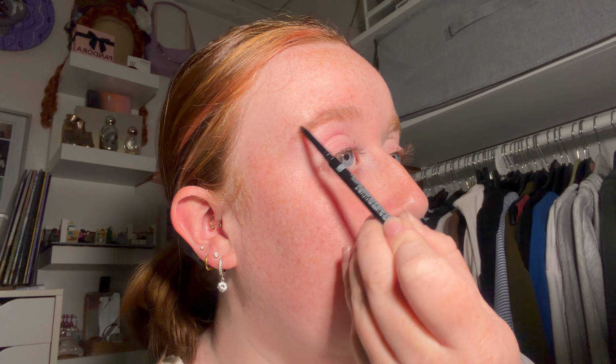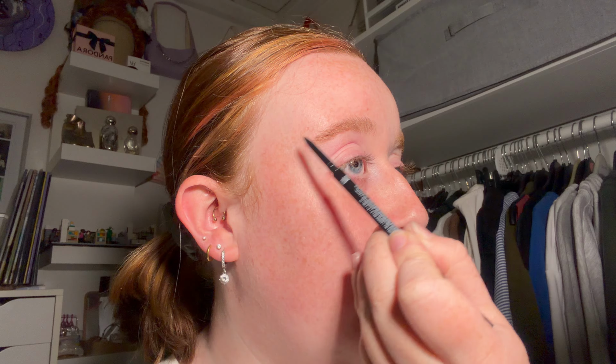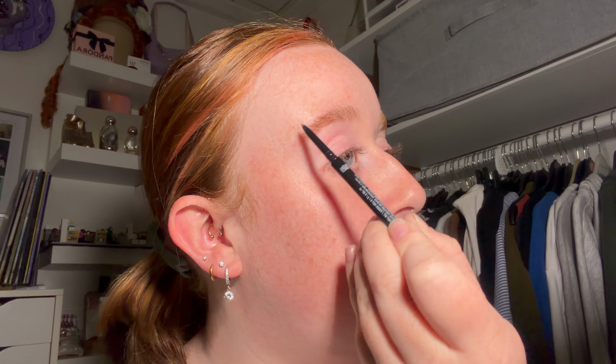So that is the makeup look we're doing today. So for brows, I'm literally just going to run a bit of this Morphe pencil through them. I'm not looking for anything too crazy, just a little bit of colour compared to normal.